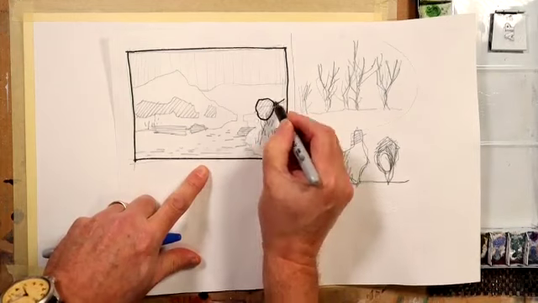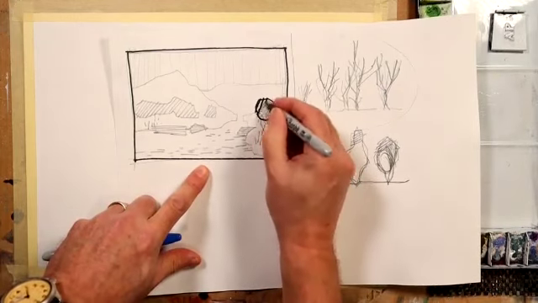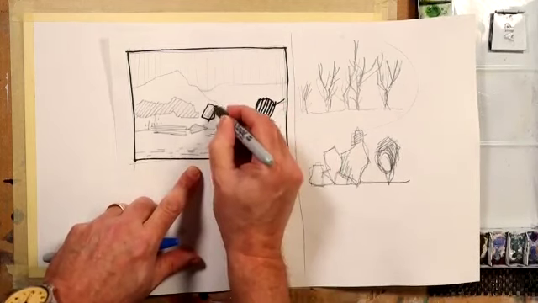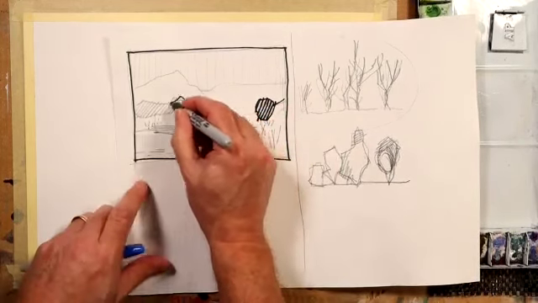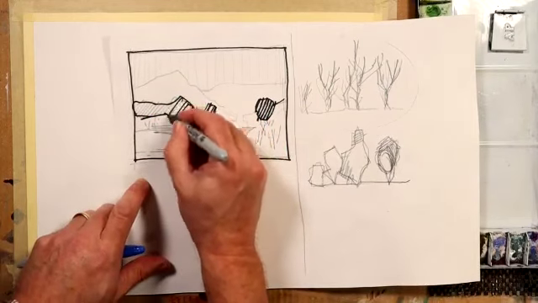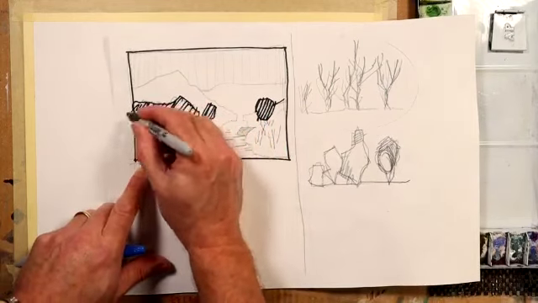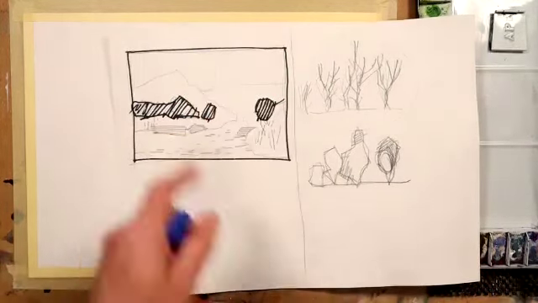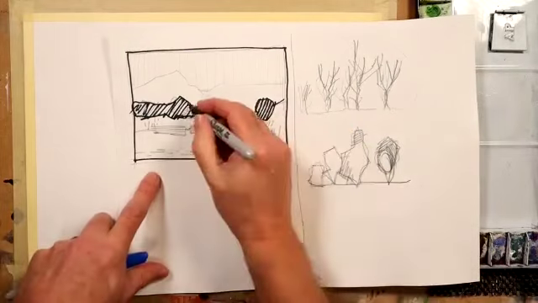There's a tree over here, maybe it's more than one tree, but this is my little code for trees. The shape is its overall shape, its outline is that, but it's that indication, that shading. I don't know what you'd call that.